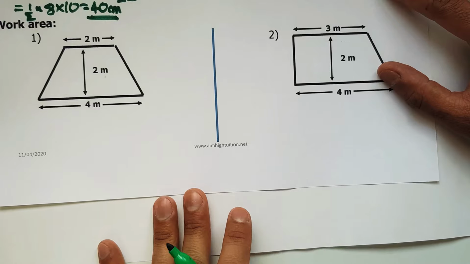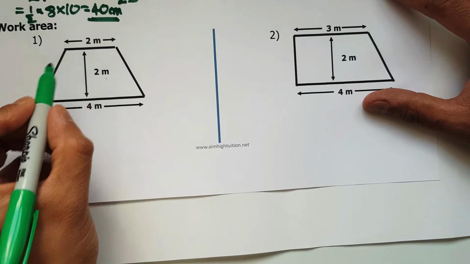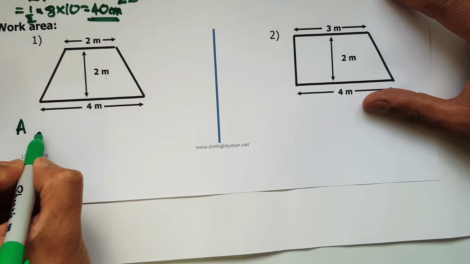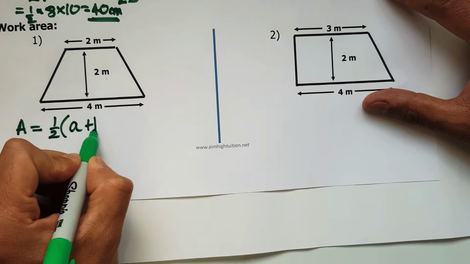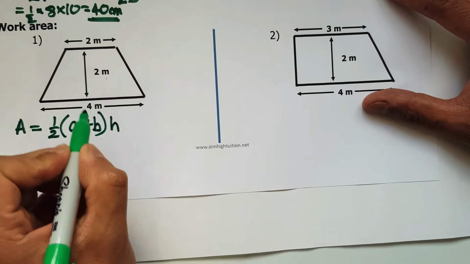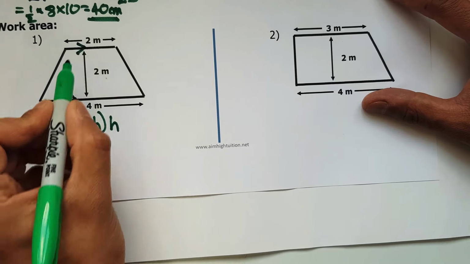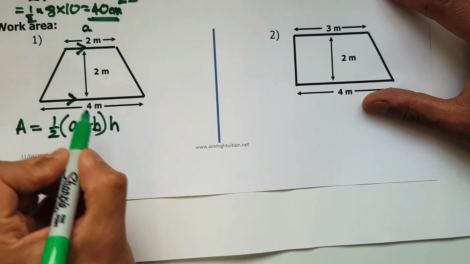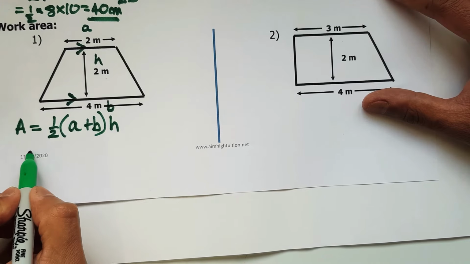So here's another example. So here you've got the area of a trapezium, exactly the same principle. We're going to first of all write the formula out. A equals half of above plus below times by the height. Remember, A and B are the two parallel lines. So here my A, B and H, I always label them so I don't get mixed up.